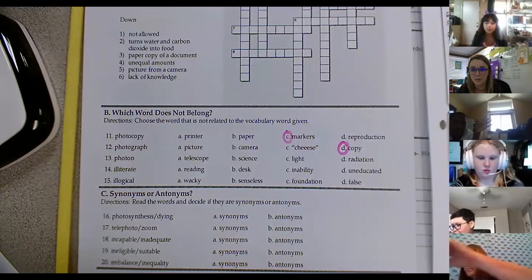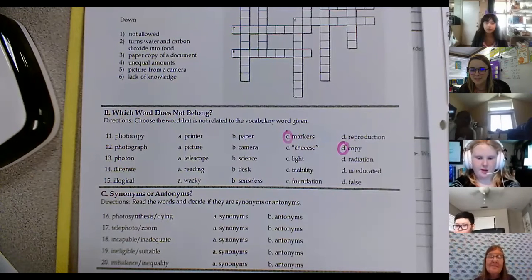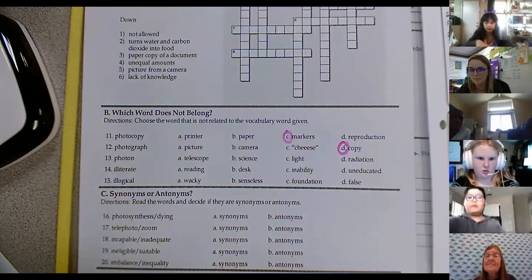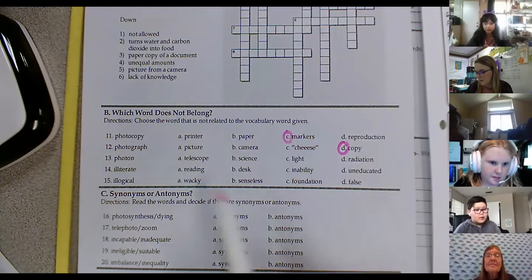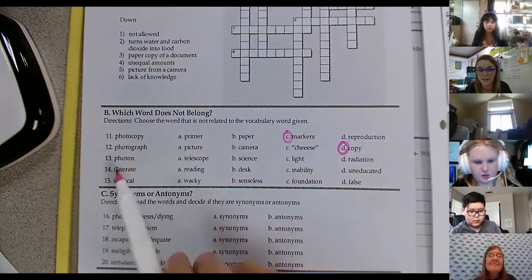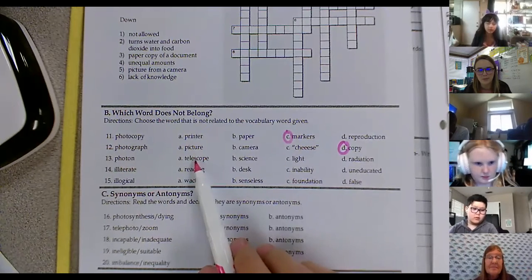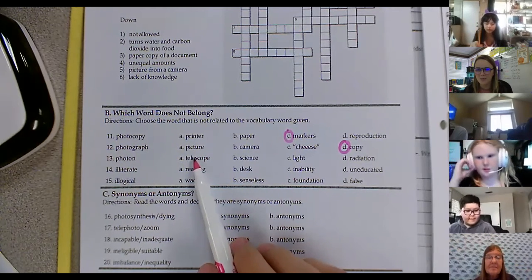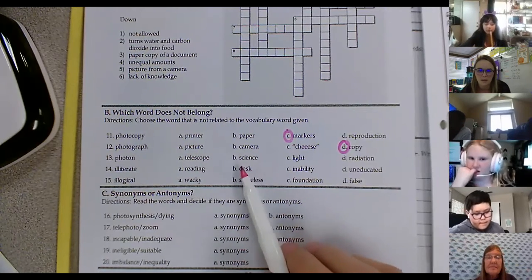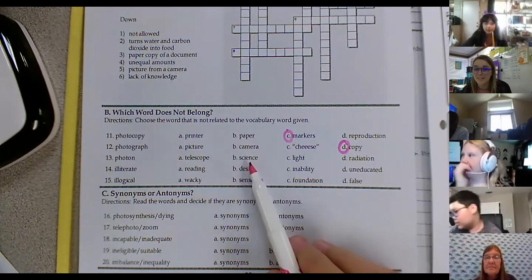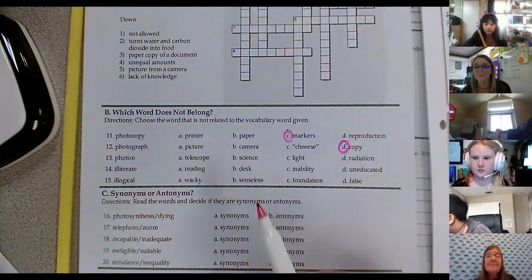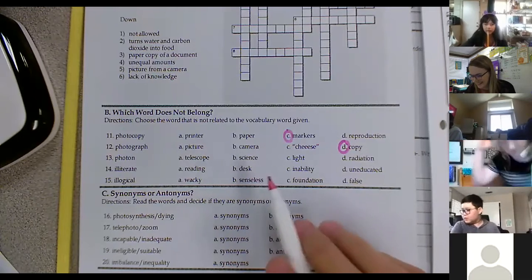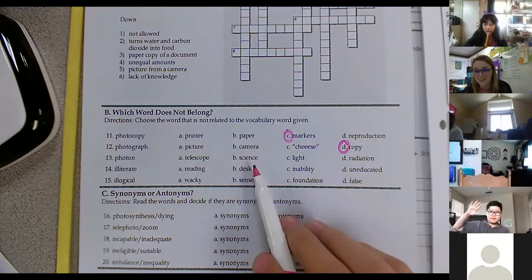Zarella, I'd seen your hand up. Did you want to volunteer an answer for this one? No ideas? That's okay. This one's kind of tough because it's our super sciencey word. So let's think about it. Photon, remember, is like a particle of light. Telescope, I'm not sure. I don't know what telescope might have to do with particles of light. So we'll hold on to that one. Next is science. Well, photons have to do with science.